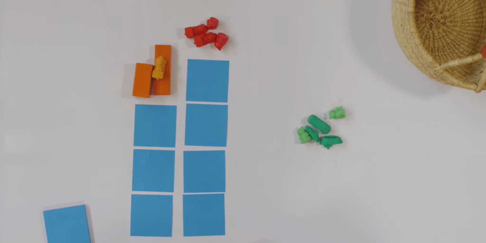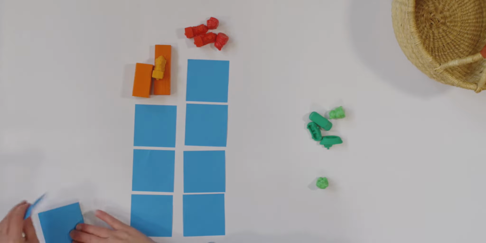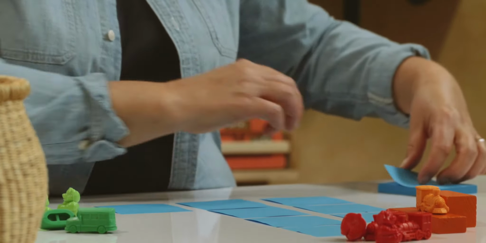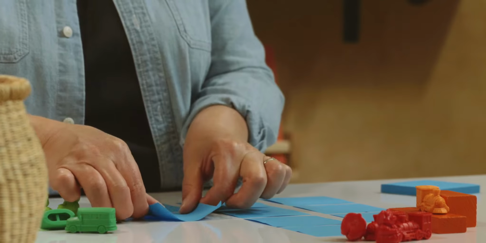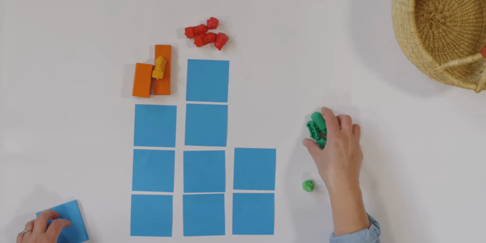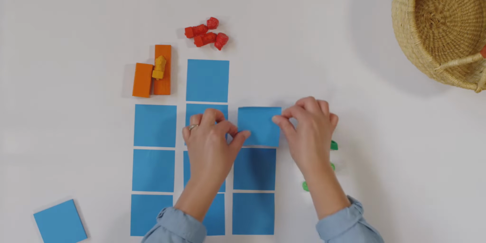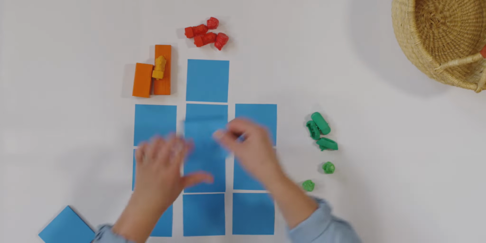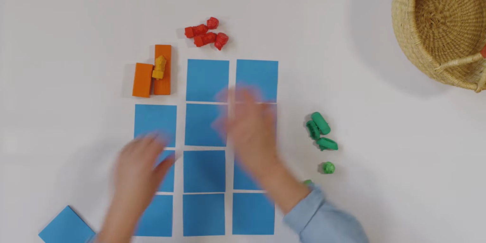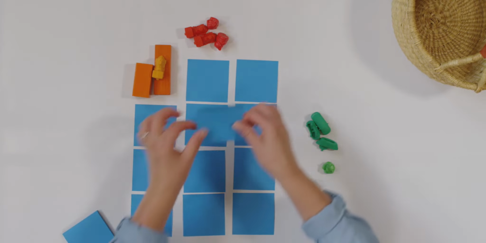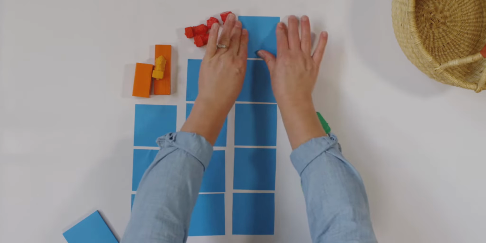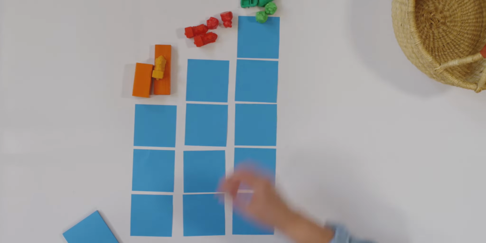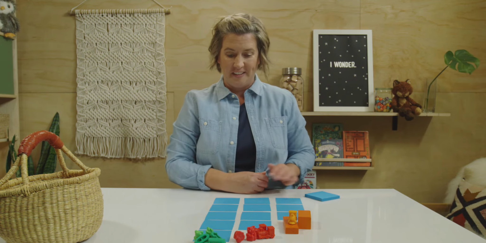Now it's time for my green objects. I have one green bear, a second green bear, and I have 3 transportation vehicles. So let's put 3 squares. 1, 2, and my last one, 3. And let's move our green objects to the top of our green row so we know what we're graphing.